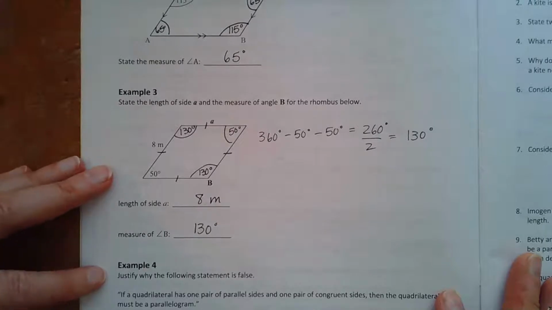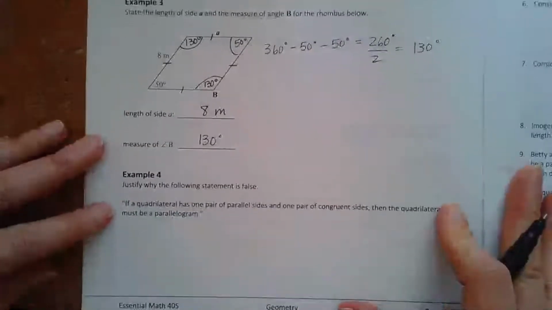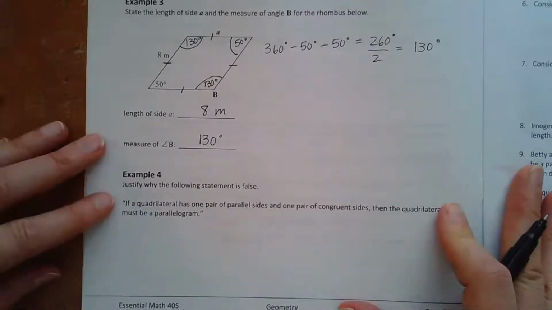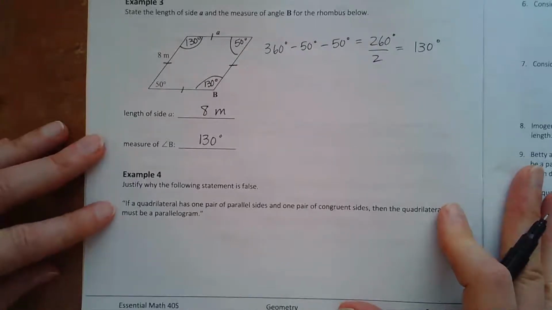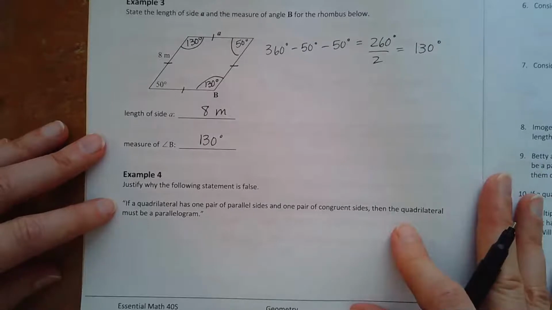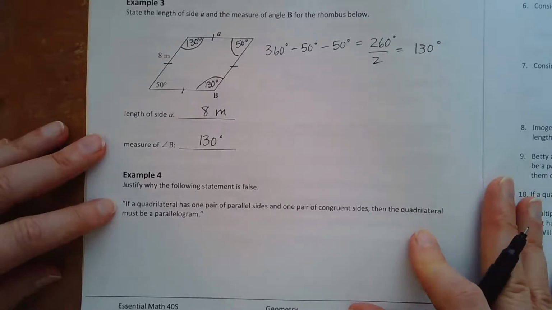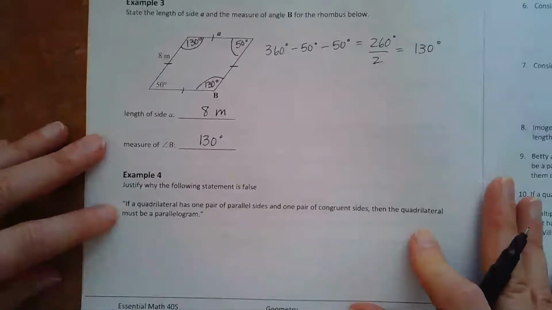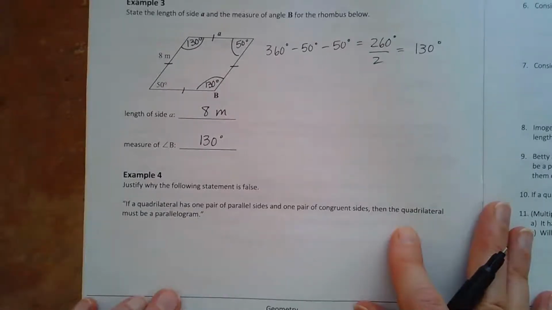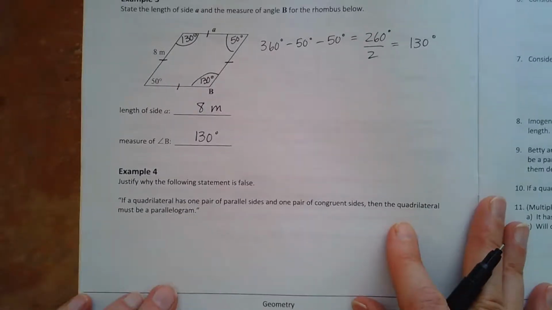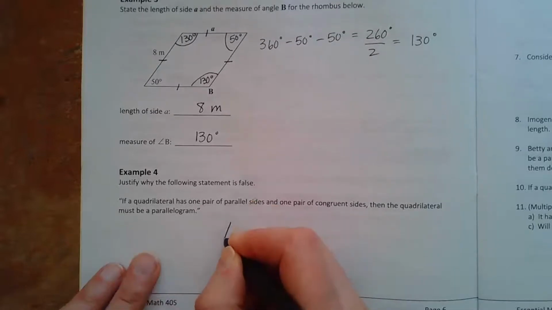Example 4. Justify why the following statement is false. If a quadrilateral has one pair of parallel sides and one pair of congruent sides, then the quadrilateral must be a parallelogram. Well, I can prove it's false. Let's see. What about this one?